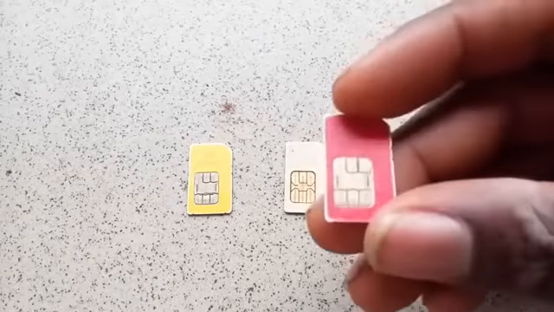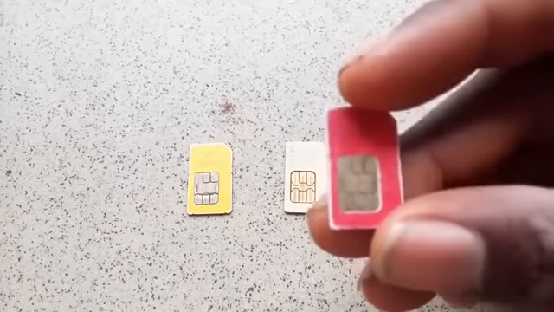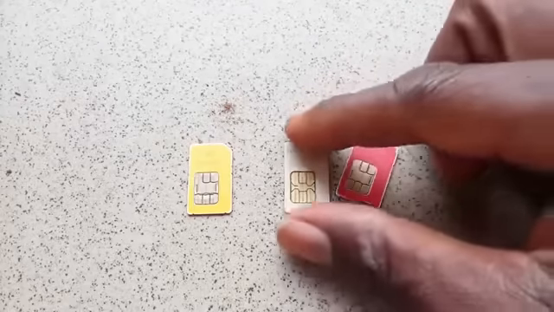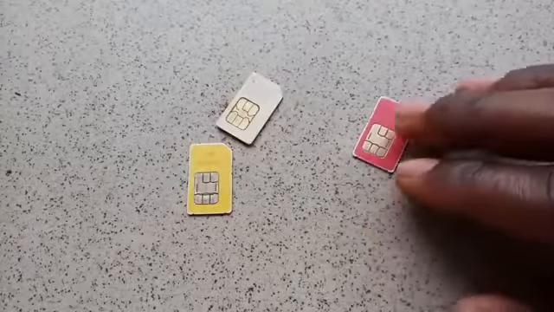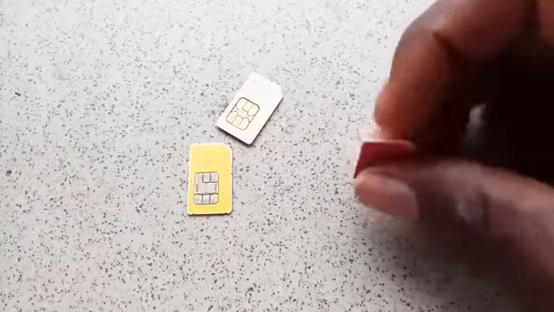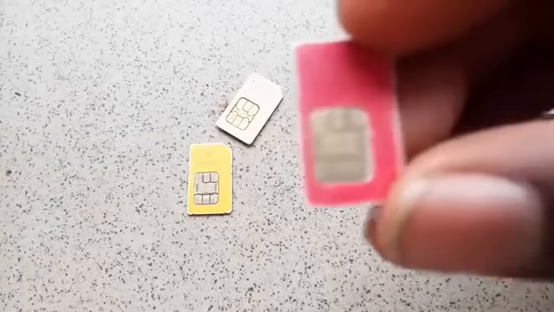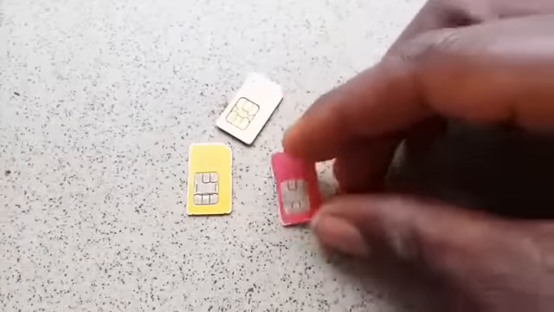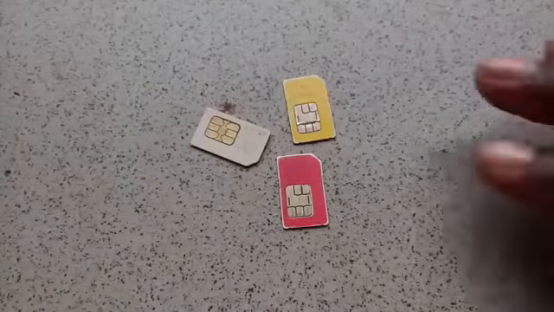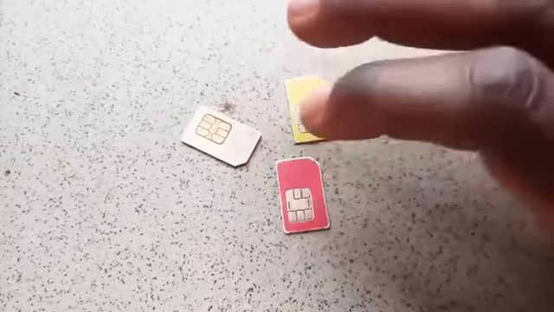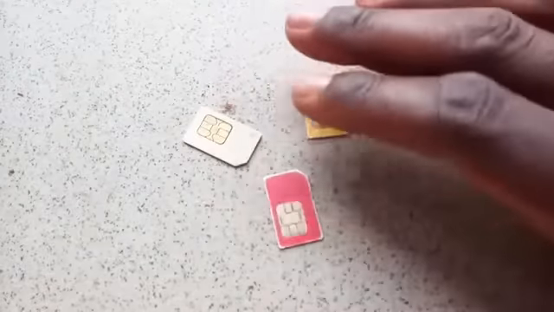The SIM card that you are using here in Africa may not be the same as the one you are using in Europe. It's not the same as the one you are using in the United States. It's not the same that you are using elsewhere. SIM cards are being made into different designs. Look at this SIM card. It's different from this other SIM, and it's also different from this other SIM. So I will be teaching you how you can get free internet, free calls on any of the SIM.